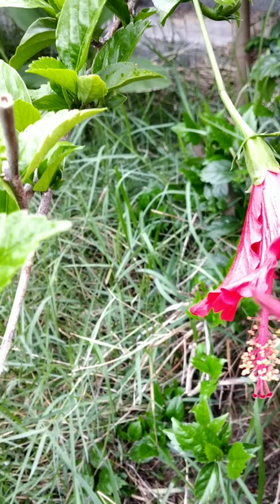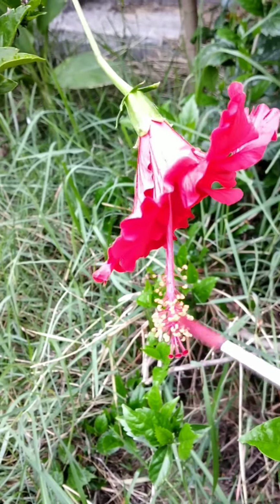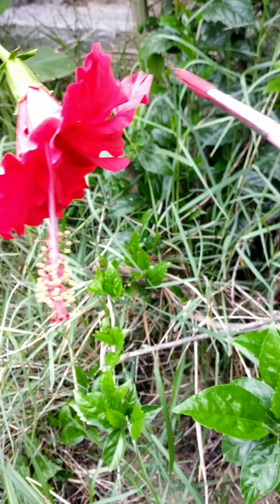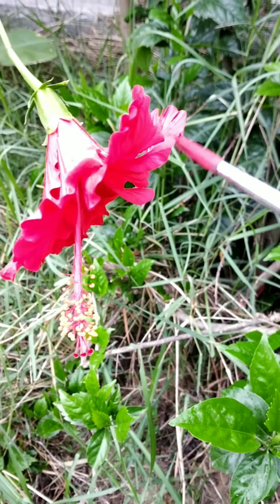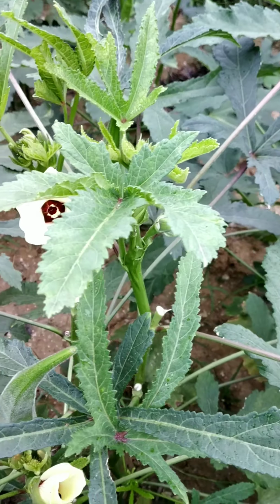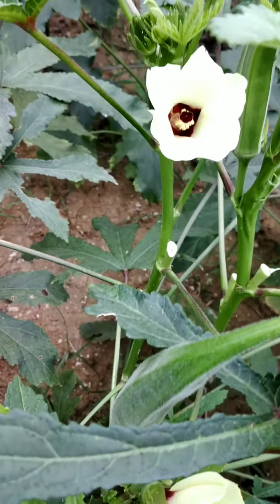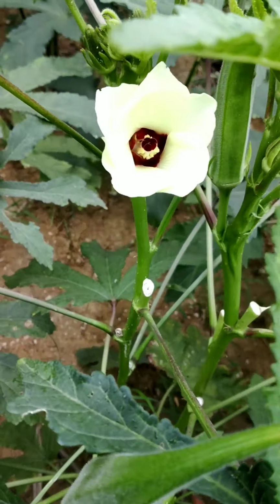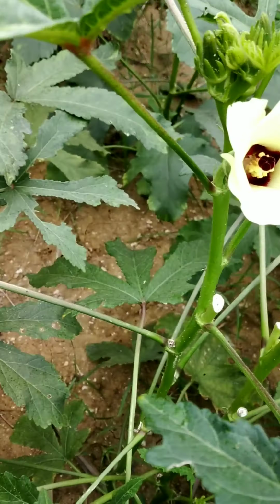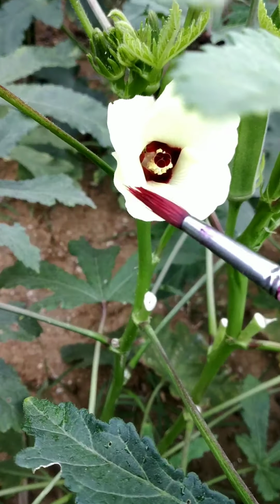The flower which contains only one sex organ, either the stamen or carpel, is called a unisexual flower. And the flower which contains both the sex organs, the stamen as well as the carpel, is called a bisexual flower.